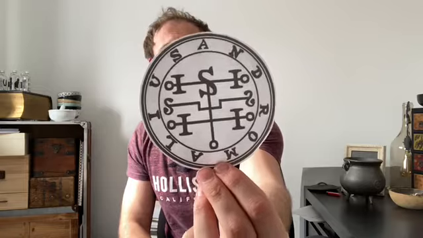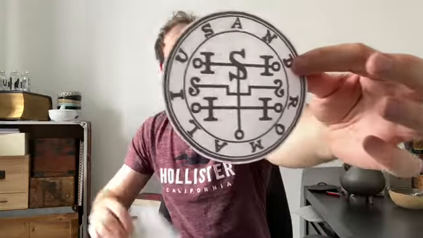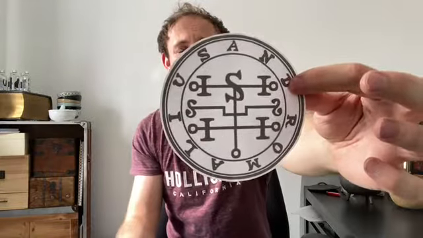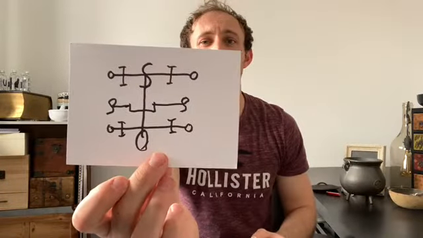Okay, so that would be a seal. Although it's a shape, I've drawn an equivalent version. That's the one that you'll probably see in most books. That's my version. That is designed to be used to contact that spirit.